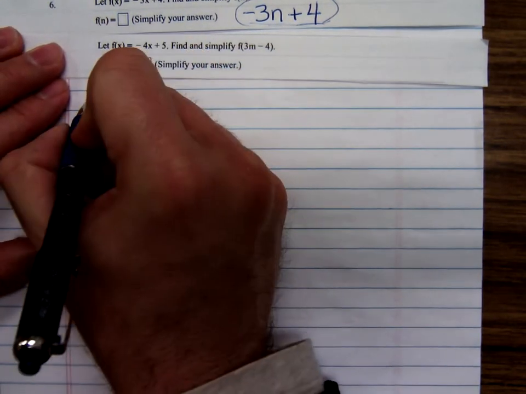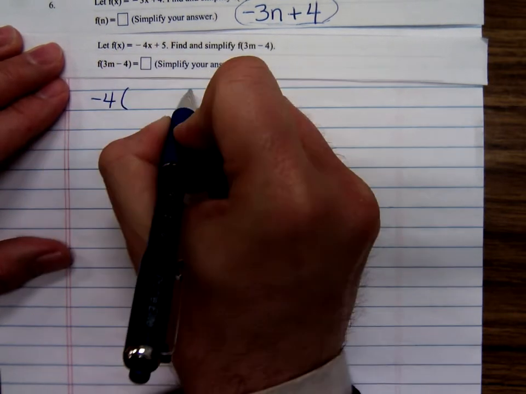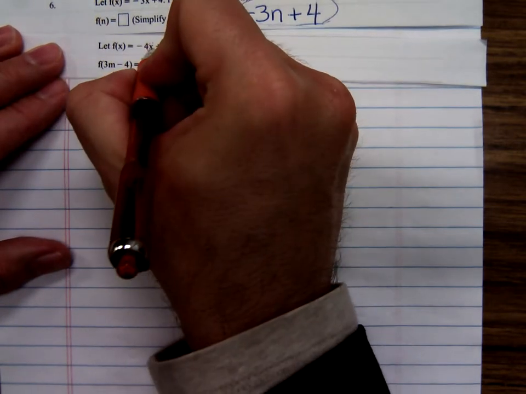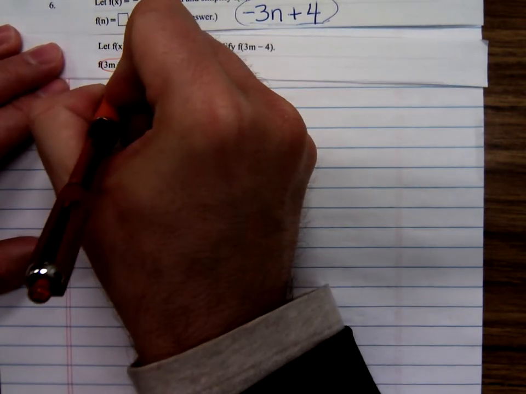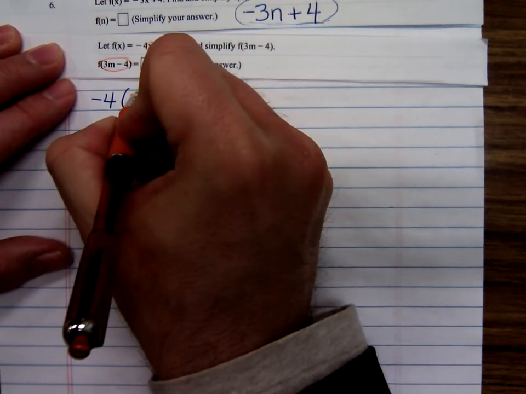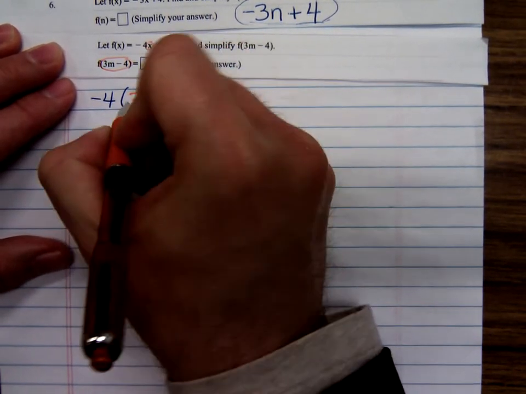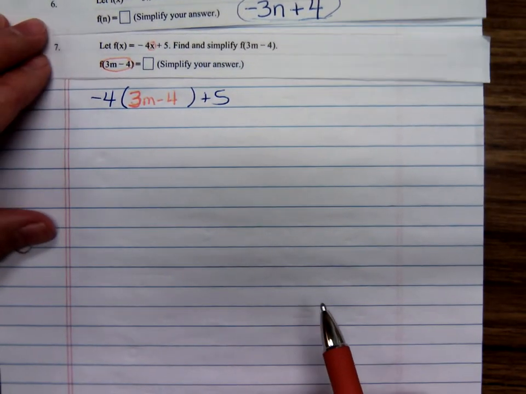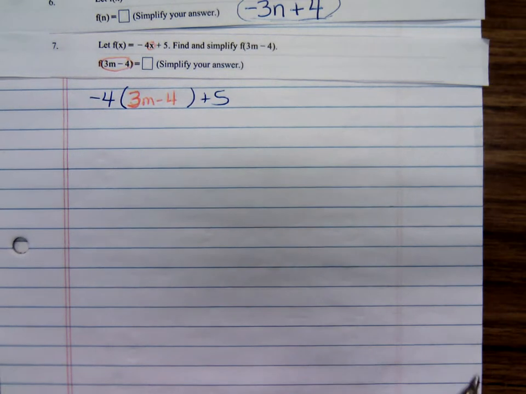But instead of that x, I'm going to put the 3m minus 4. Is my invisible orange ink still visible today? Yeah, okay. So in place of that circled orange x, I'm putting the 3m minus 4.